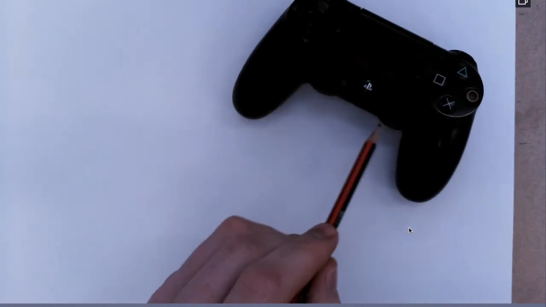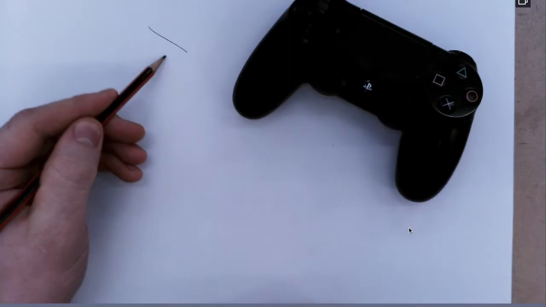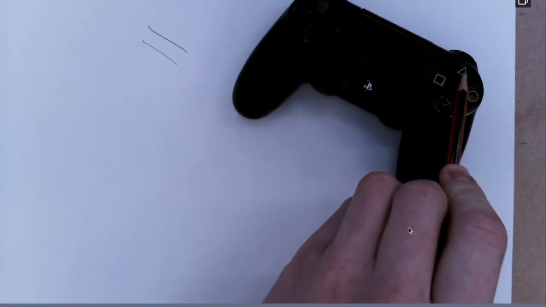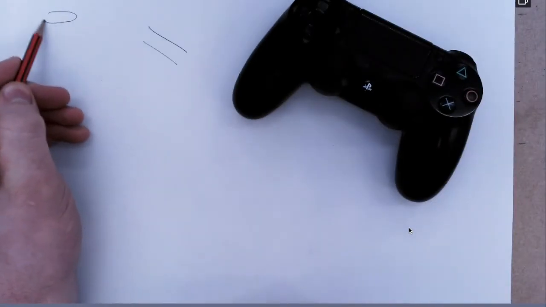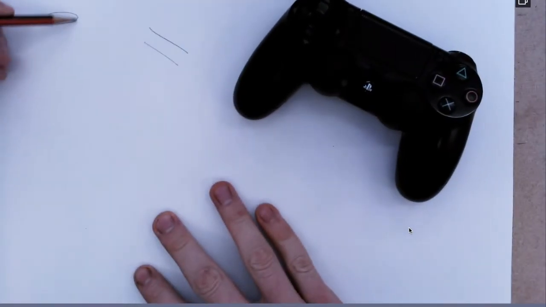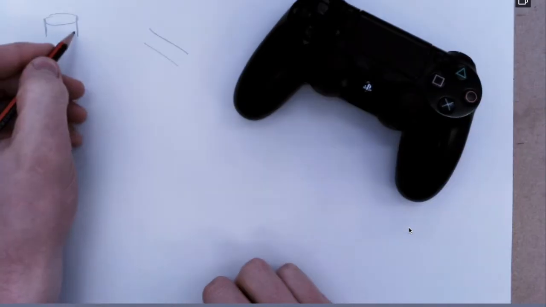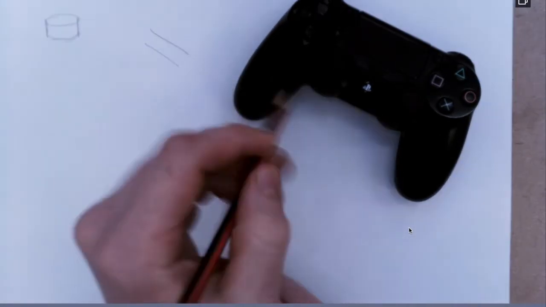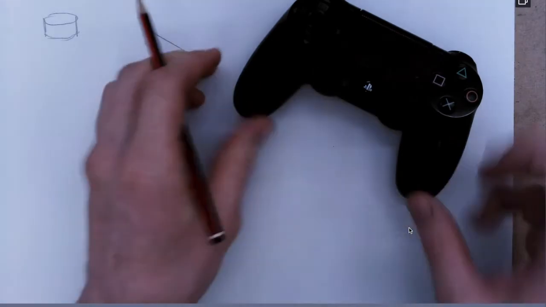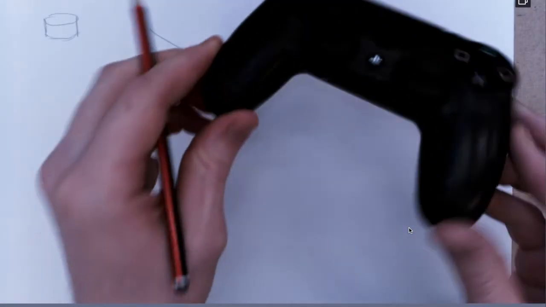I'm looking at this thing, and I'm not looking at it as a controller, as one object. I'm looking at all the different elements that make it up. And I'm seeing parallel lines here and here. Parallel lines are lines that go on and on and on. They never meet. I've got cylinders, like a tin of beans, a cylinder, there, for the buttons. I've got another cylinder here and here for the joysticks. That's just based on a cylinder.